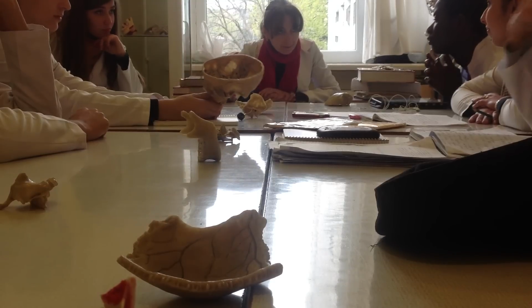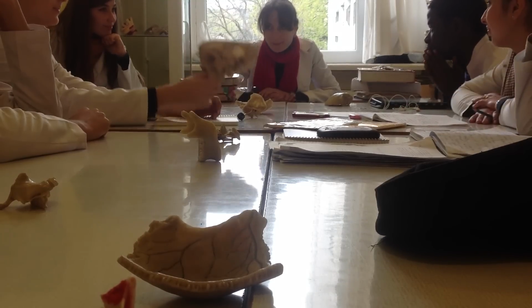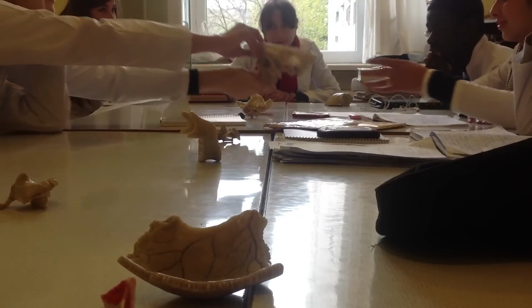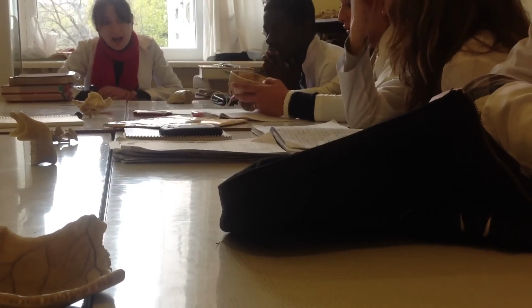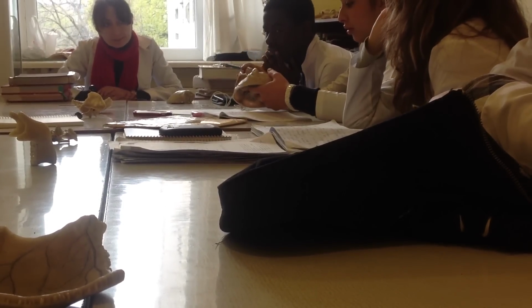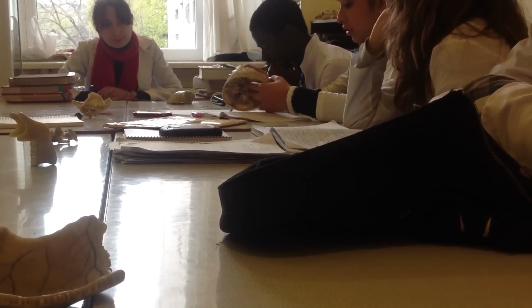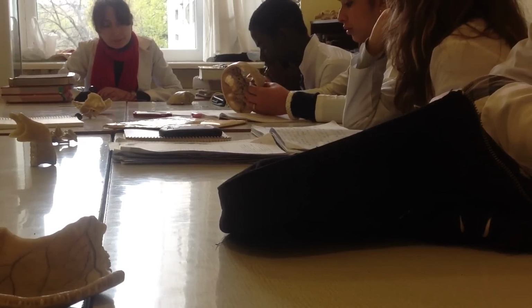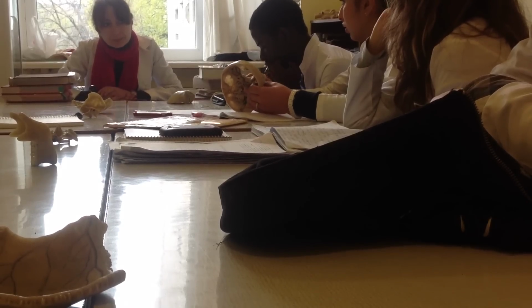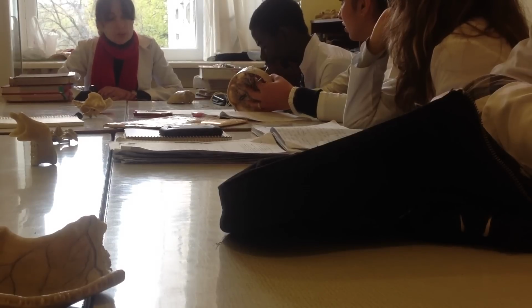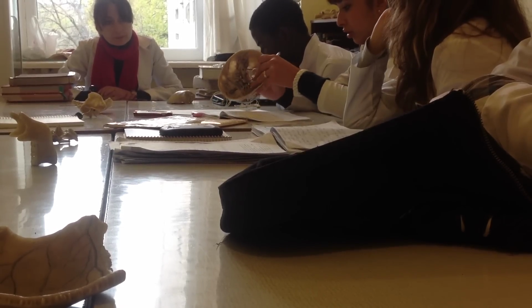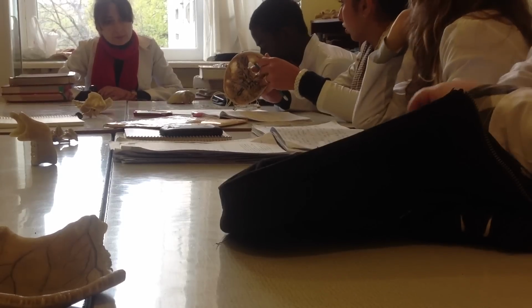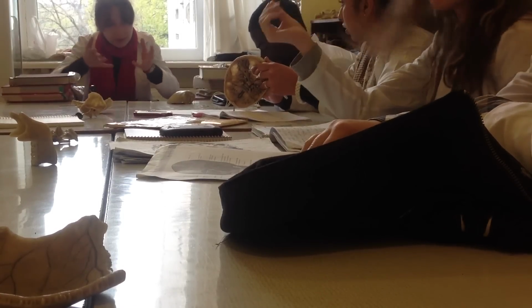Show me the hard palate. How do you remember this? Hard palate. You understand? Show me the nasal cavity, the whole nasal cavity.